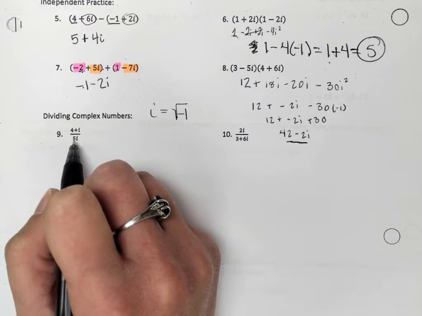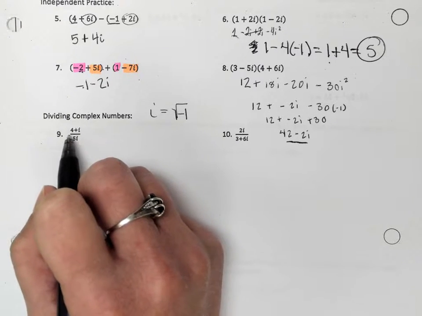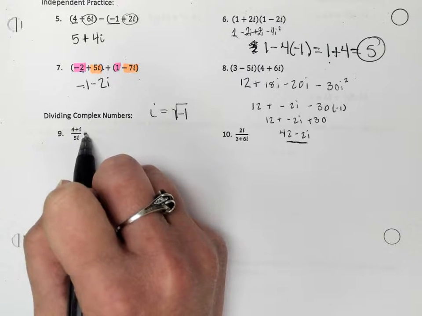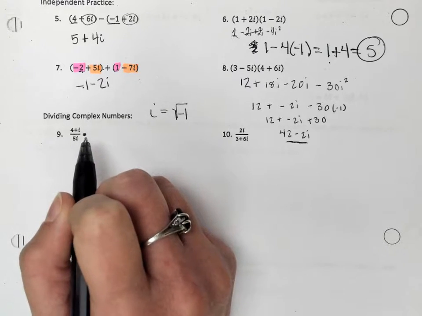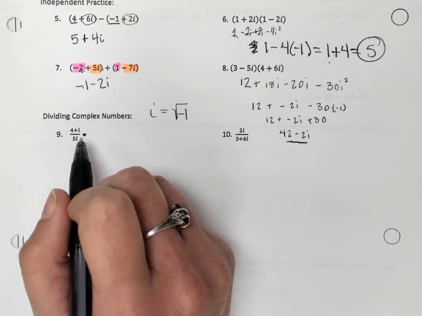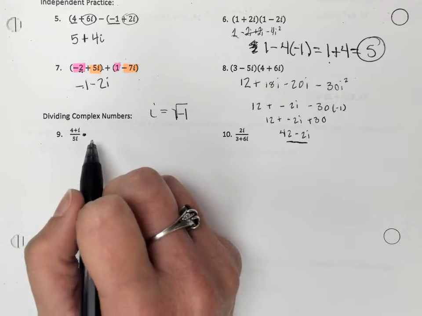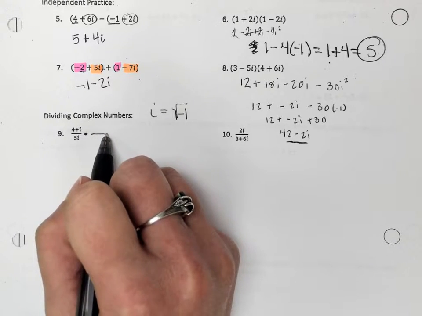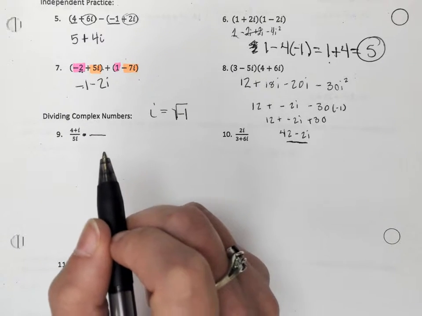Ooh, it's been a minute, hasn't it? So what's the opposite of division? Multiplication. And you can multiply anything by what number and it's not going to change it? 1, right? So I can multiply this by 1. Now look guys, it's not going to look like 1, okay?